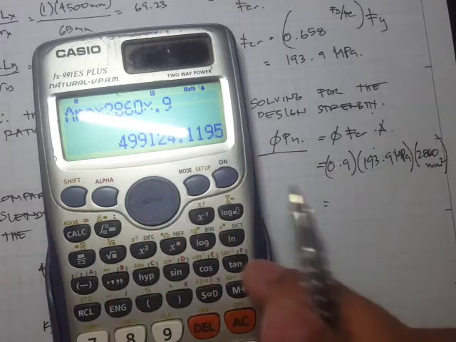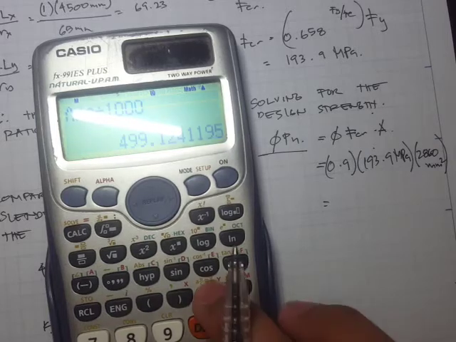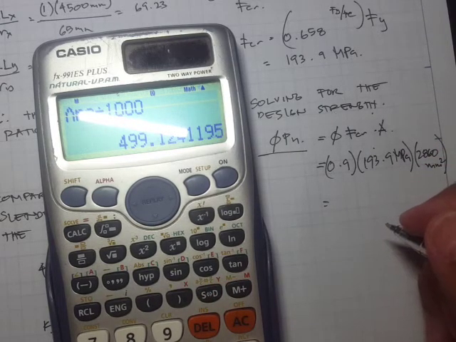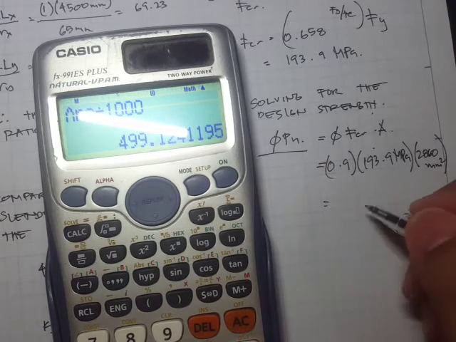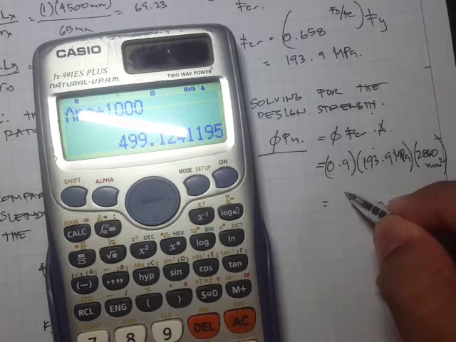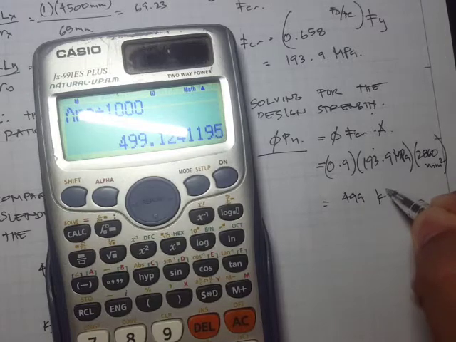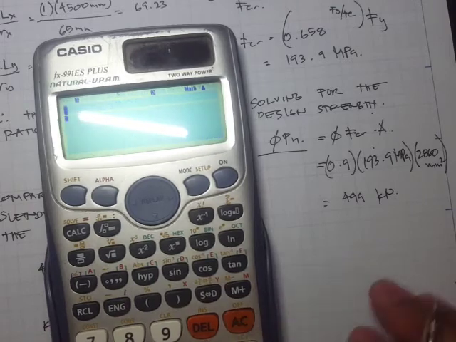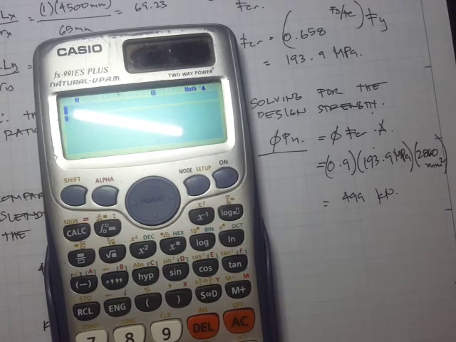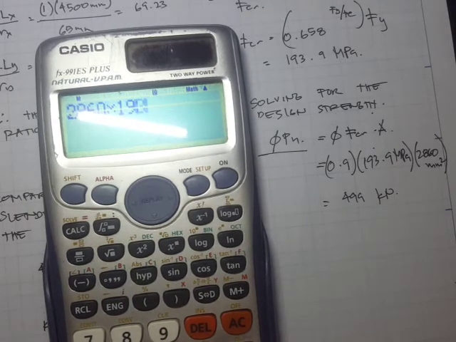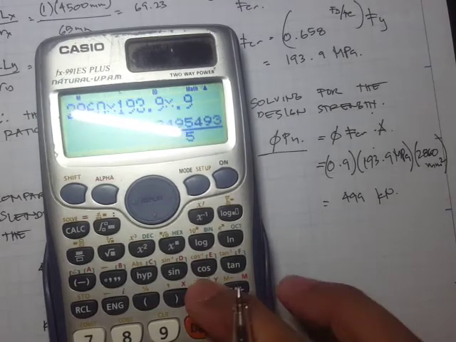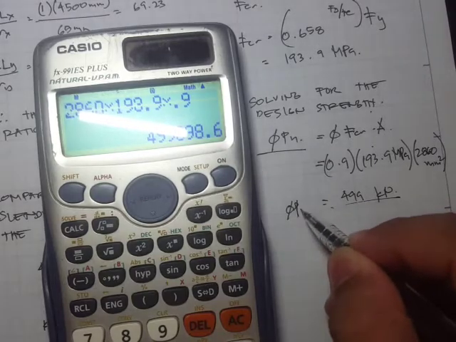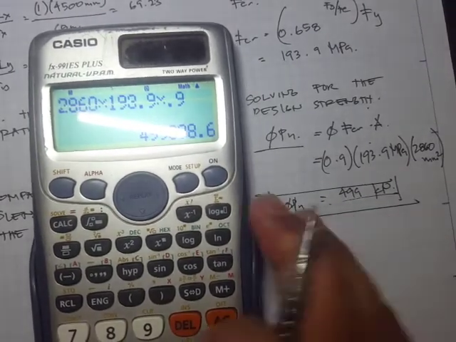And this is in newtons, so divided by 1,000, you get a value of 499 kilonewtons. Okay, because we'll check again, 2,860 times 193.9 times 0.9. Okay, so that's our design strength.